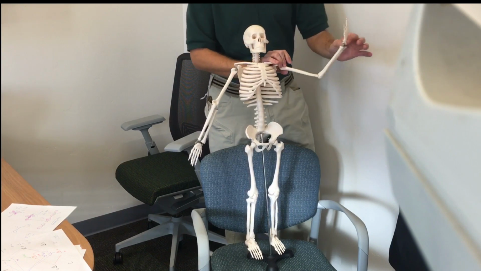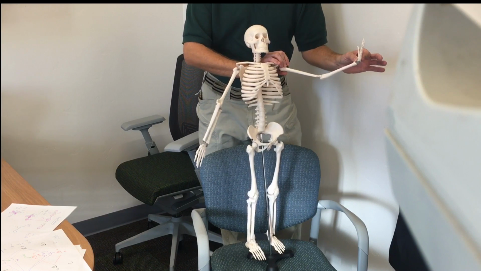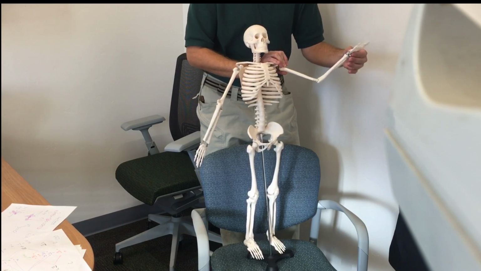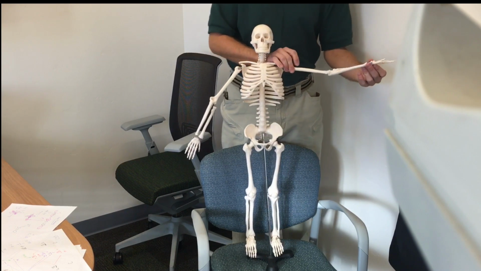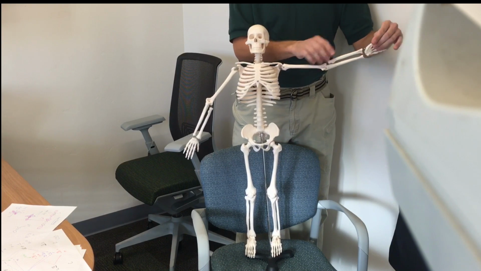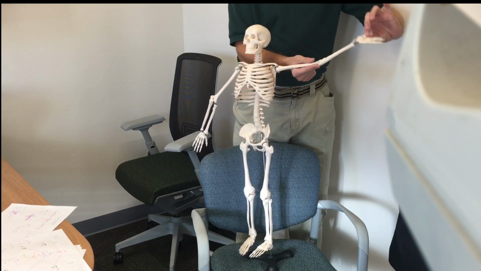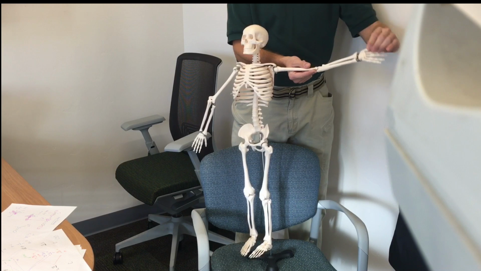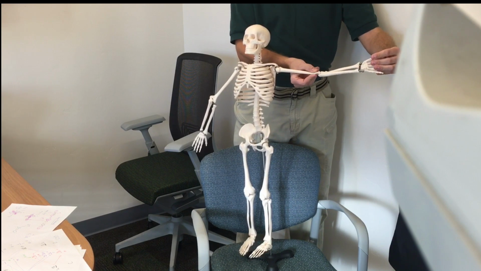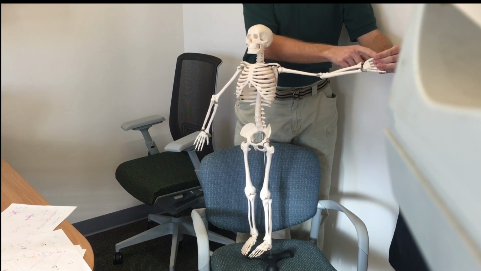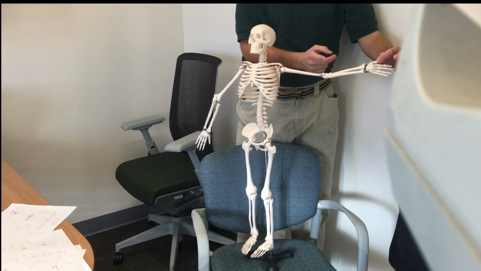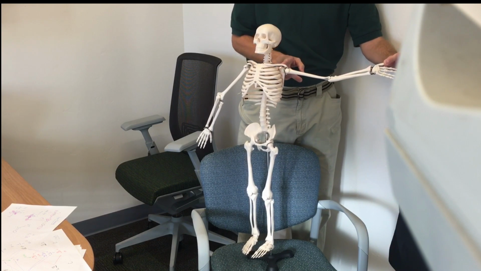And I often use distal and proximal as a way of comparing and contrasting. For example, if I were to compare the thumb to the elbow here, I'd be correct in saying that the thumb is distal to the elbow, right? It is further away from the point of attachment.